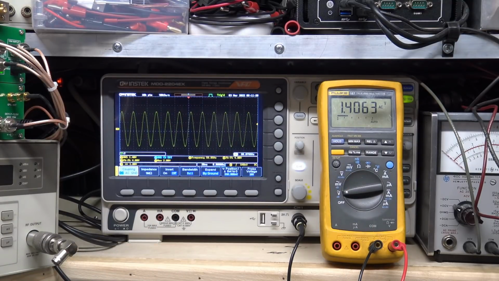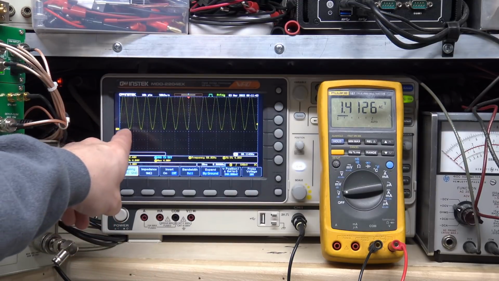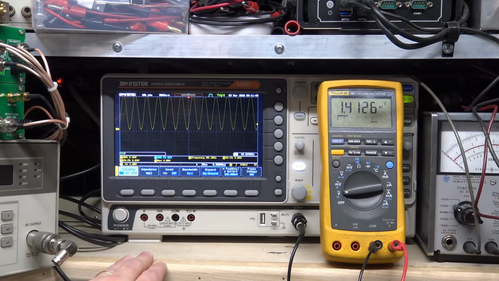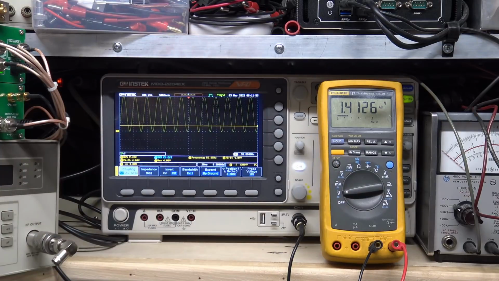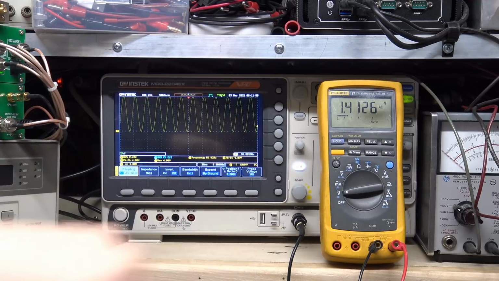But if we add offset to this signal, so now this is a DC waveform. What? You say? It's a sine wave. It has to be AC. No.